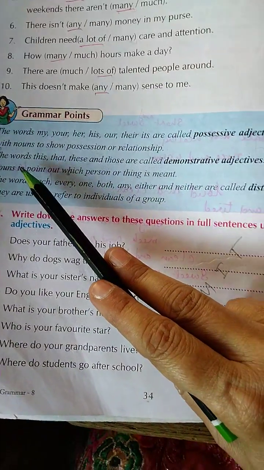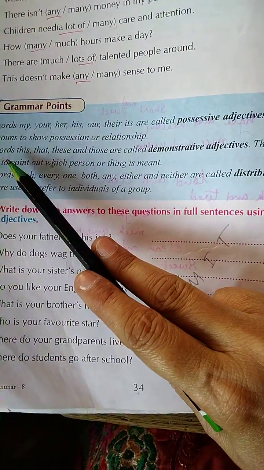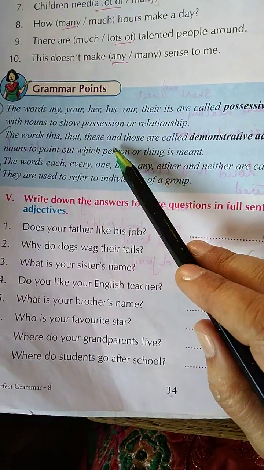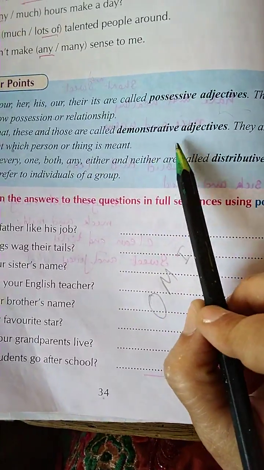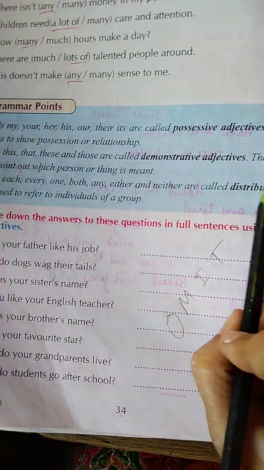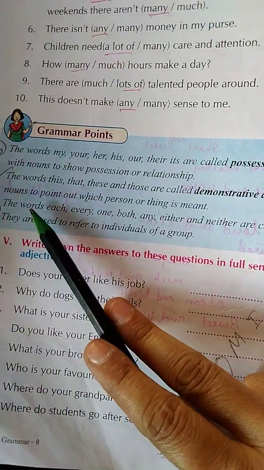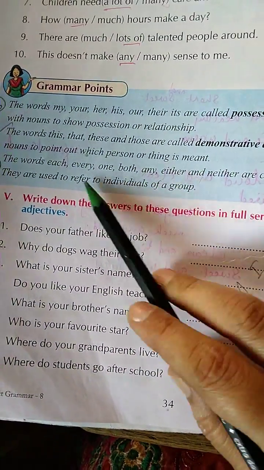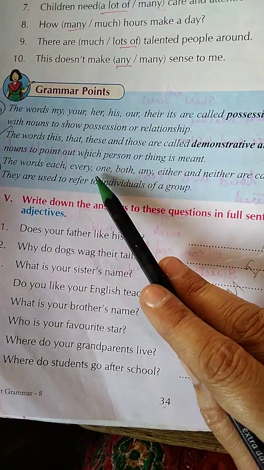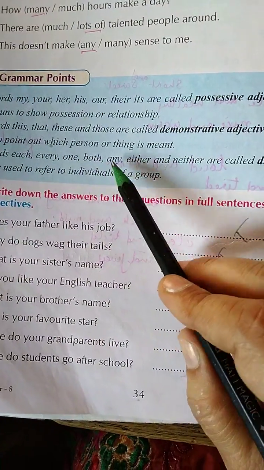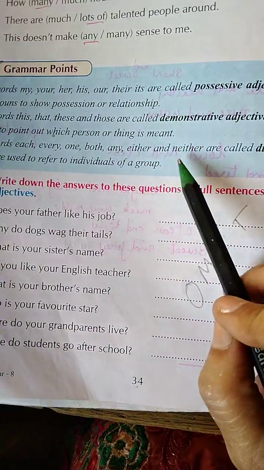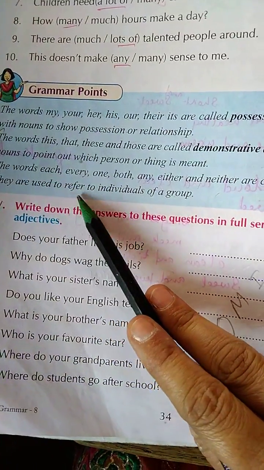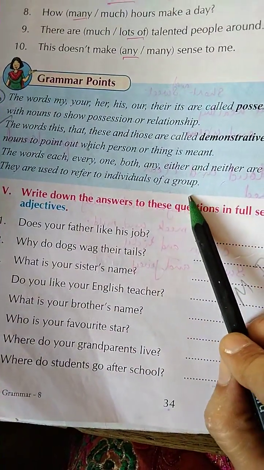Next, number 4 is demonstrative adjectives. What do you mean by demonstrative adjectives? The words this, that, these and those are called demonstrative adjectives. They are used with nouns to point out which person or thing is meant. The words each, every, one, both, any, either and neither are called distributive adjectives. They are used to refer to individuals of a group.